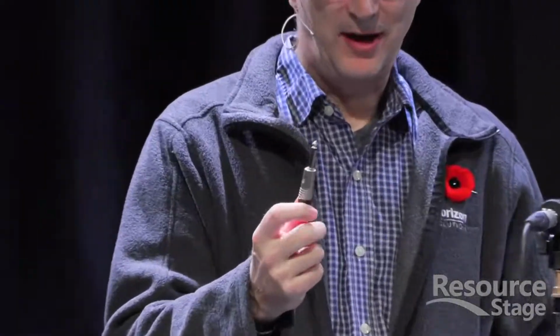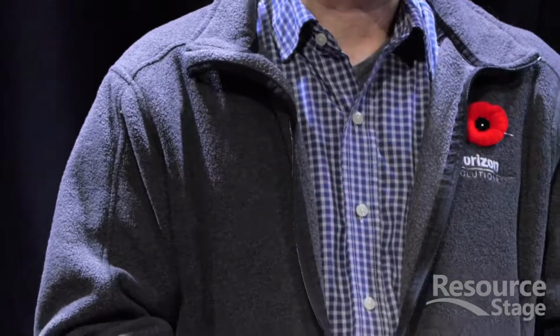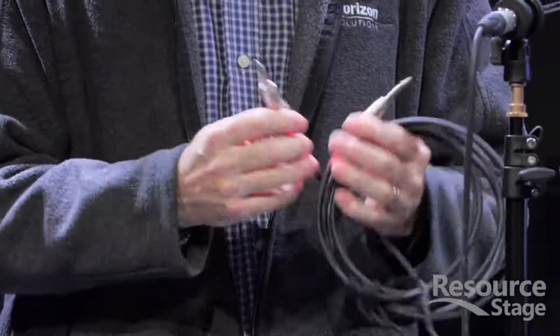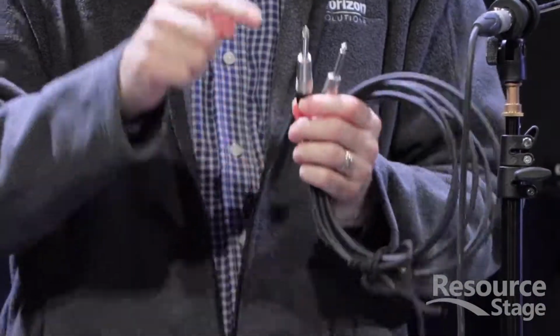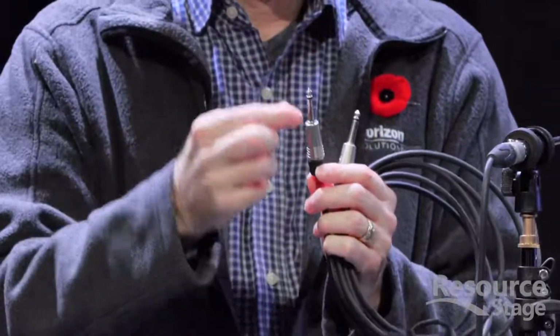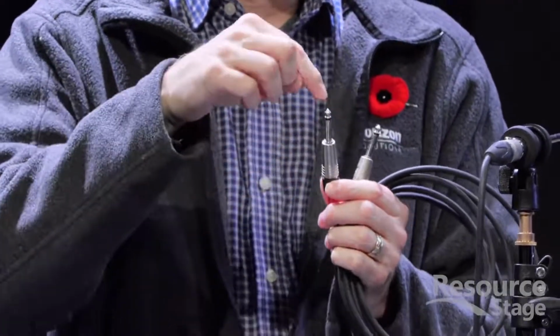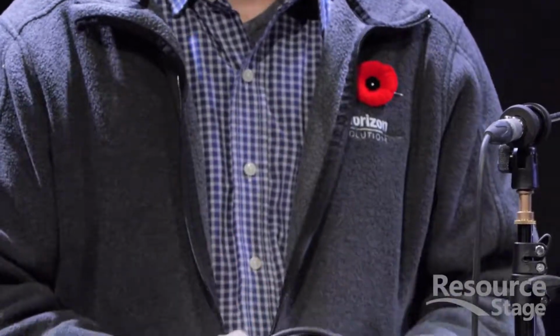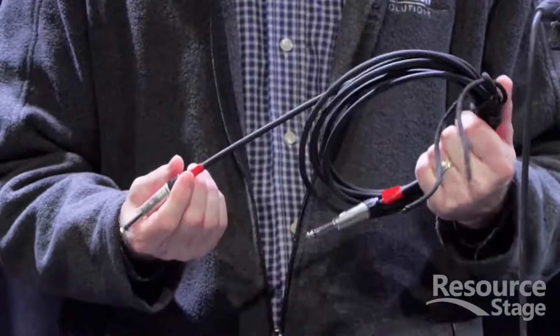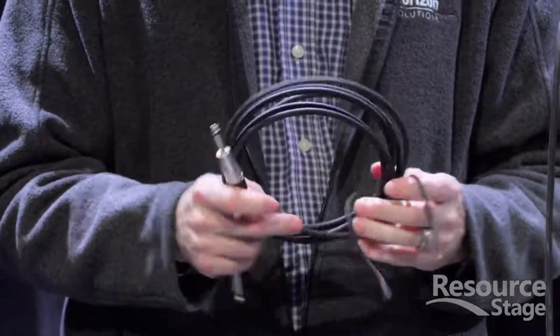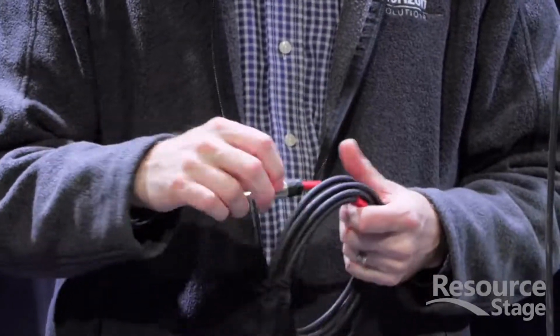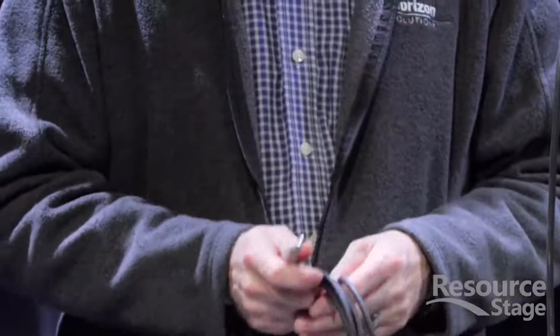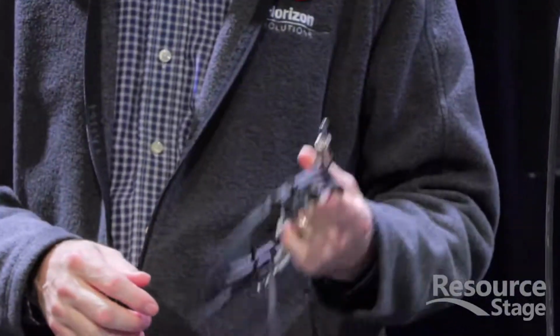This cable here, this is your unbalanced cable, 1/4-inch cable, or a phono cable. It's got the tip on the end and the sleeve. So we've got the inner conductor and then the shield. This would be used for plugging in a keyboard or a guitar or some other instrument generally. Again, keeping this length fairly short distance, less than 25 feet.